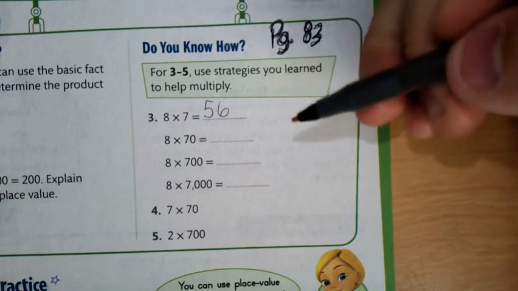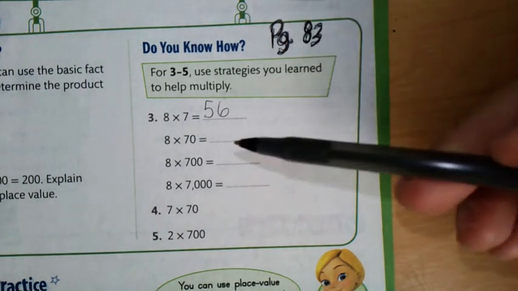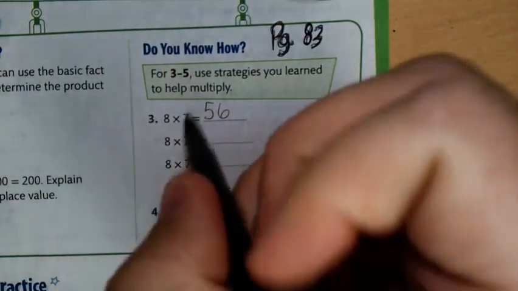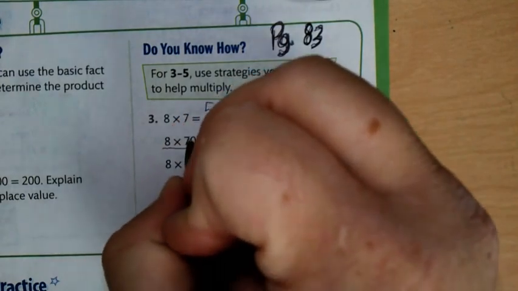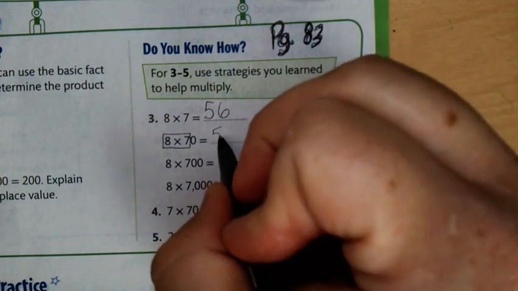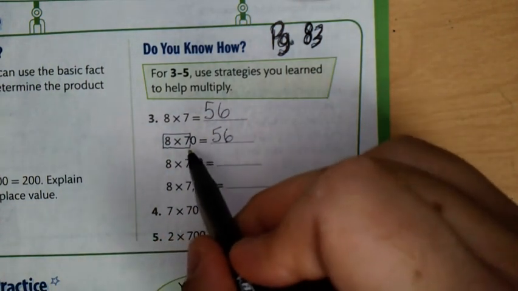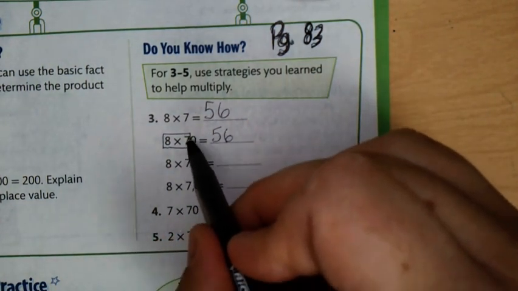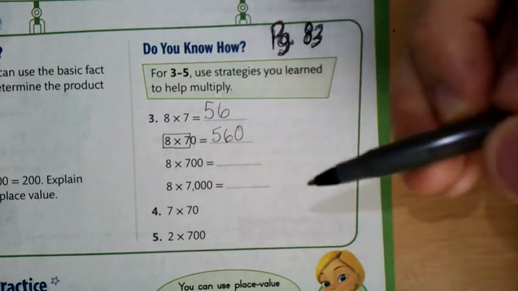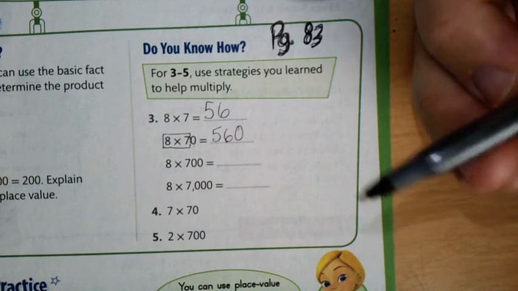It's 56. Now our next one is 8 times 70. And if I use the same strategy we just did at the top of this page, I'm going to say I care about this part first. 8 times 7 is 56. And then I'll just ask, how many zeros do I need to bring over? Just 1. So my answer would be 560, right? What about my next one?